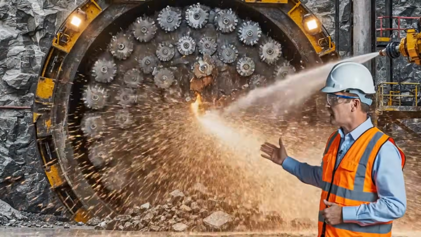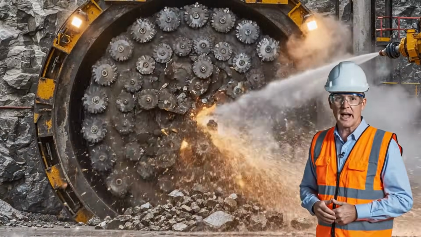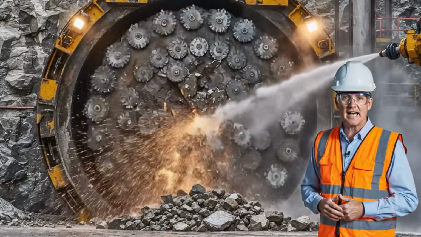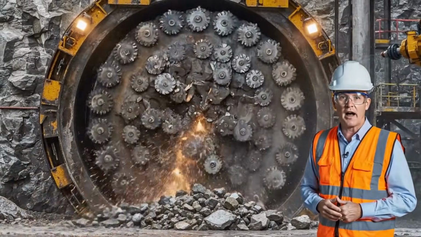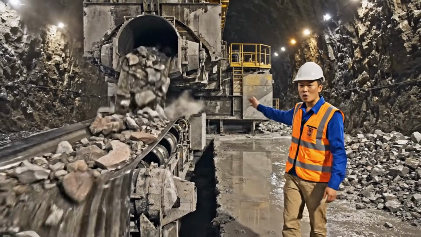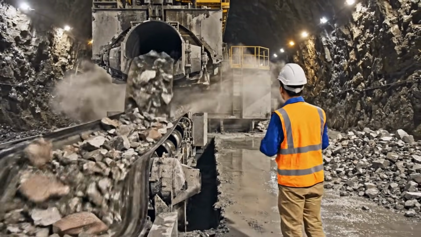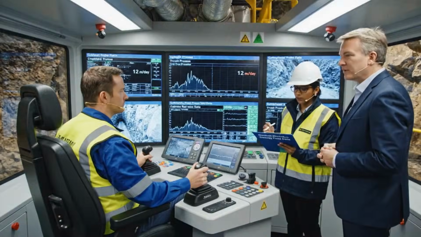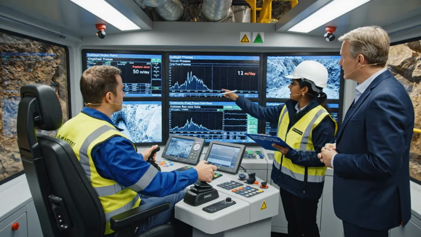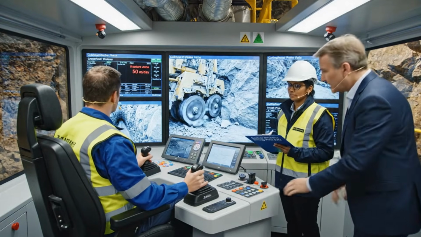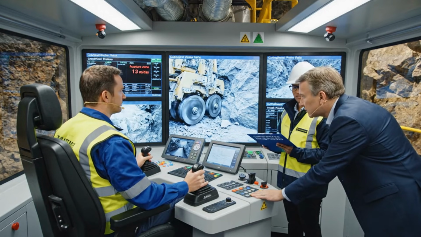As you can see, the tungsten carbide edges are fracturing the granite. The machine is advancing steadily, establishing the tunnel profile. The rotating scrapers feed the excavated rock into this screw conveyor. We've hit a fracture zone 50 meters ahead. We have to decrease the advance rate now. And you're seeing that immediately reflected in the torque levels here.